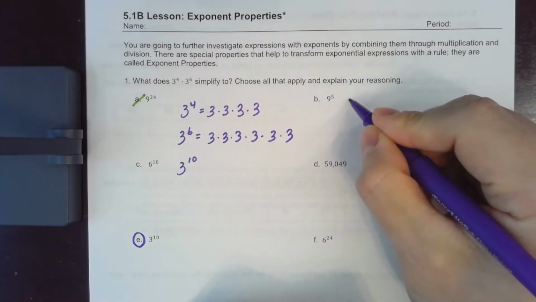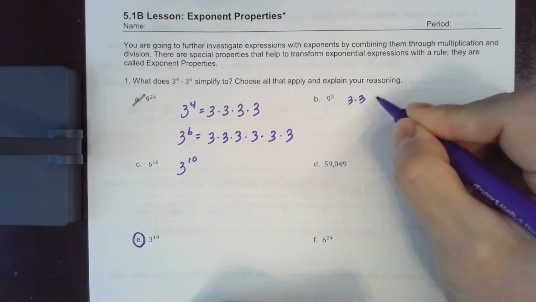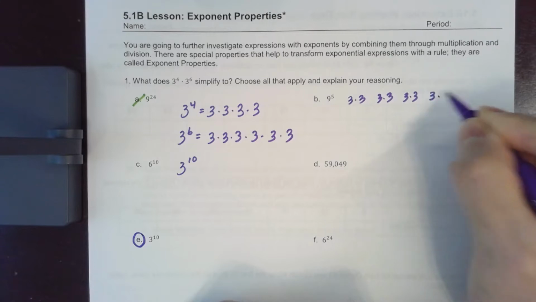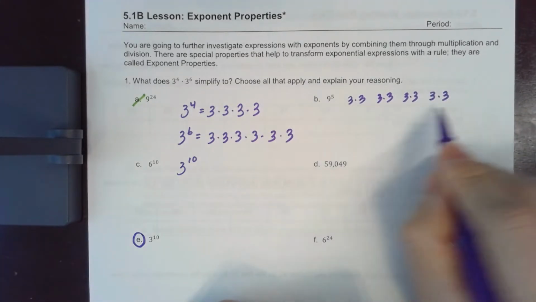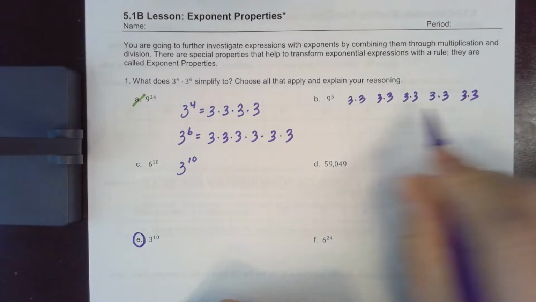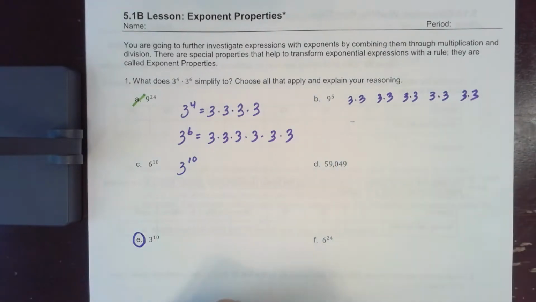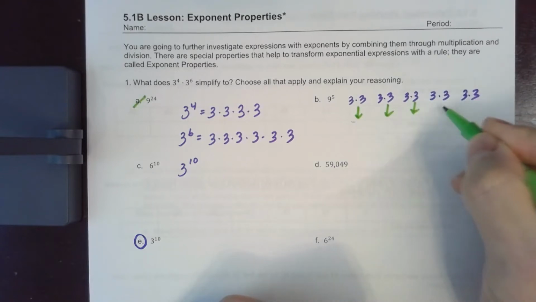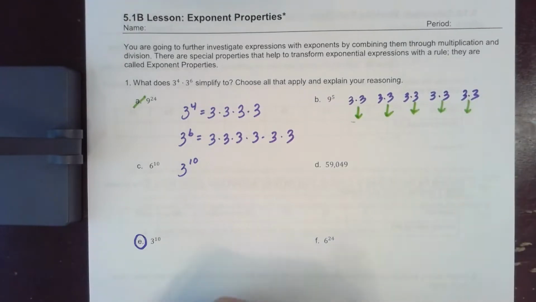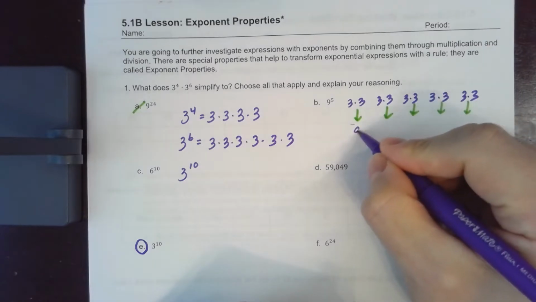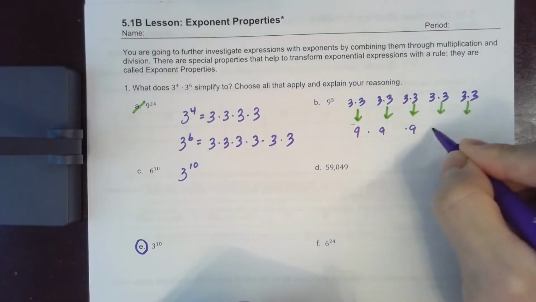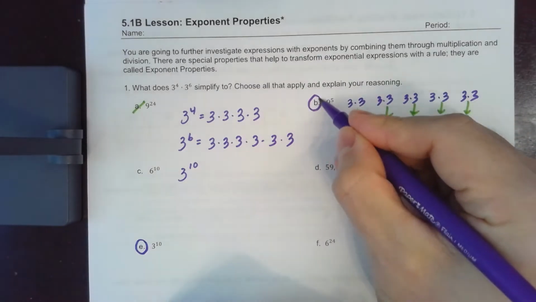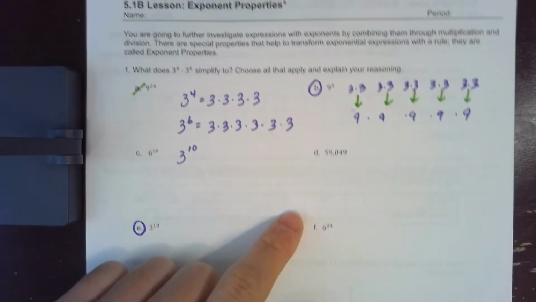Let's just think. If I have 10 threes, a product of 10 threes, this is what it's going to look like. And notice how I bunched them into pairs because I knew that was going to create really just a repeated multiplication of 9. And that actually is correct. 9 to the fifth power does work as well.